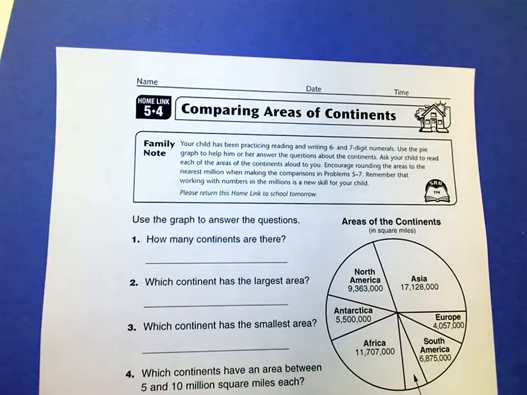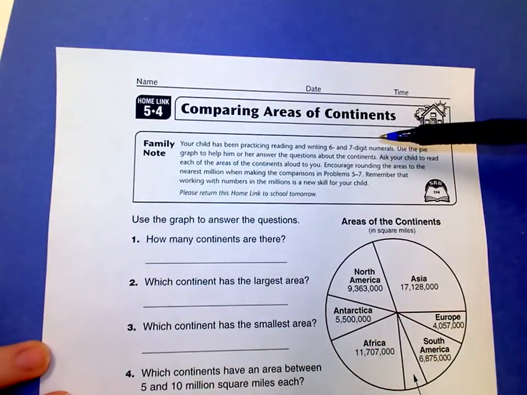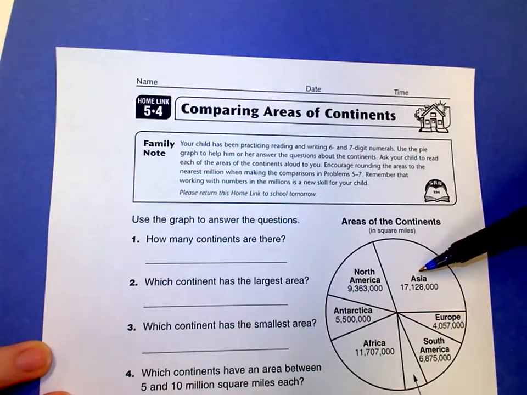Hey, this is HomeLink 5.4, Comparing Areas of Continents. Your child has been practicing reading and writing 6- and 7-digit numerals. Use the pie graph below to help them answer their questions about the continents.